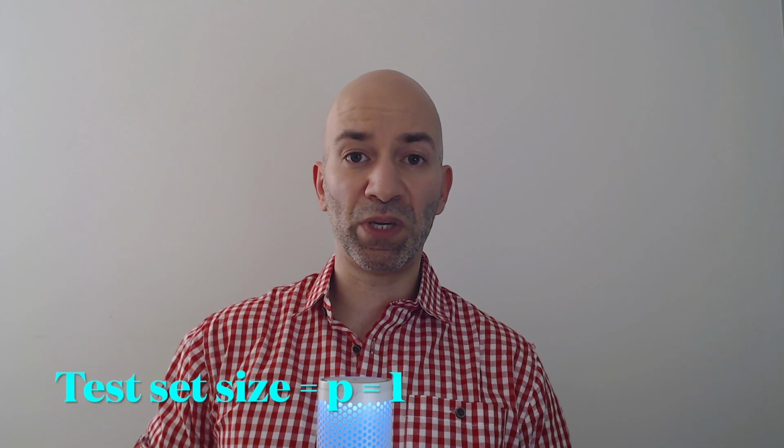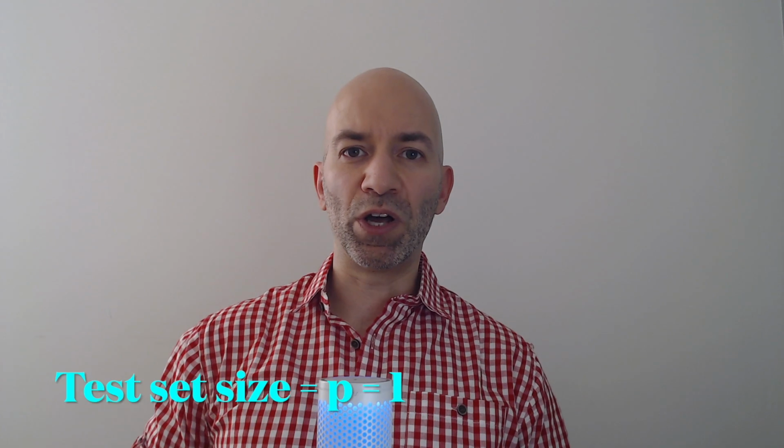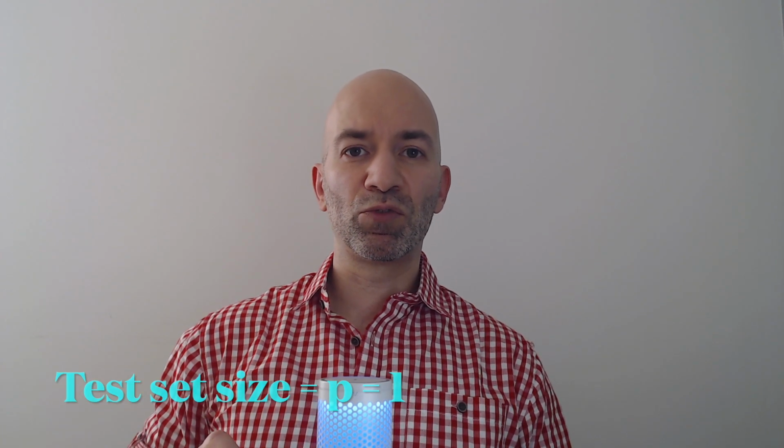More specifically, what we do with leave one out cross-validation is we fix the size of the subset to be used for testing, which is P. We fix that to be 1. And this will result in the smallest number of possible splits that we will need to do in order to evaluate our model. Now, to convey this idea, let me show you just a very simple visual of how this actually works.